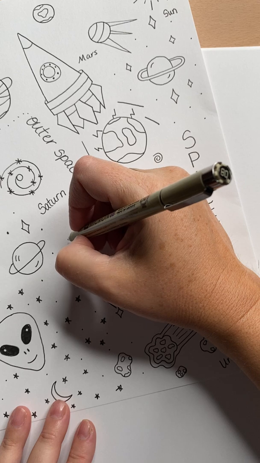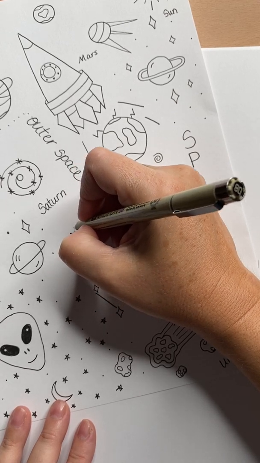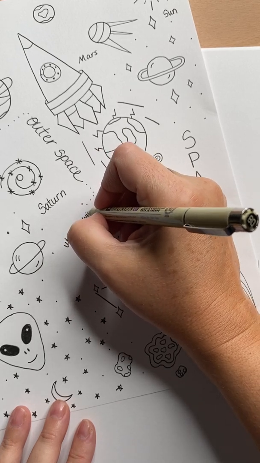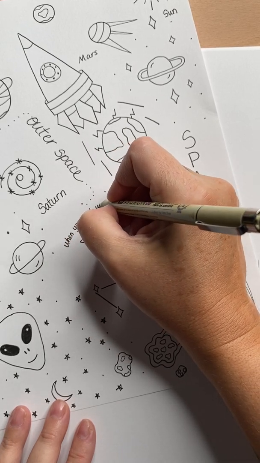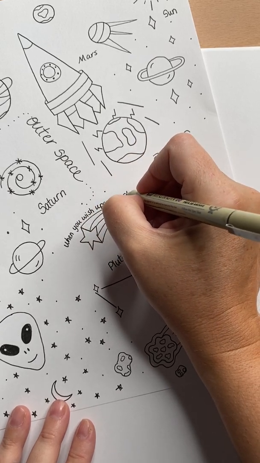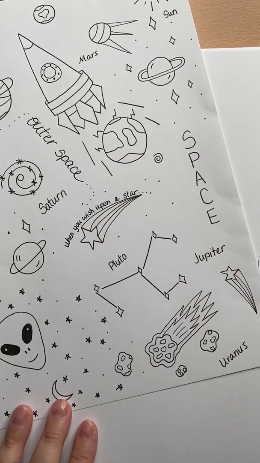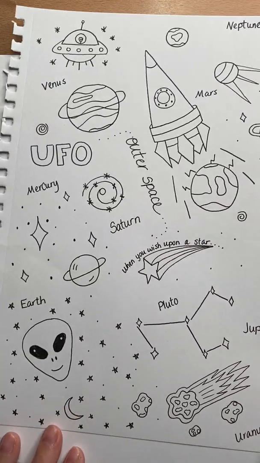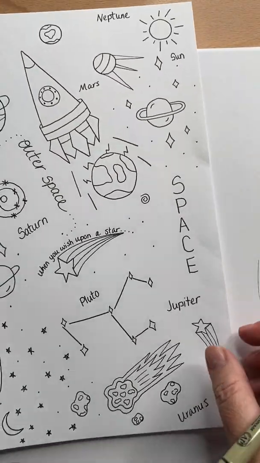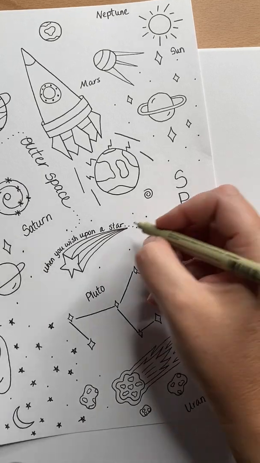You could write, when you wish upon a star. And just like that. Look at how quick and easy that was to make a fun little doodle page all filled with space items.